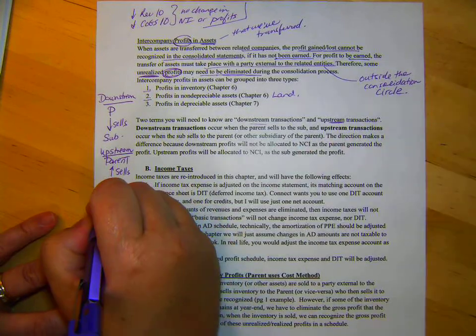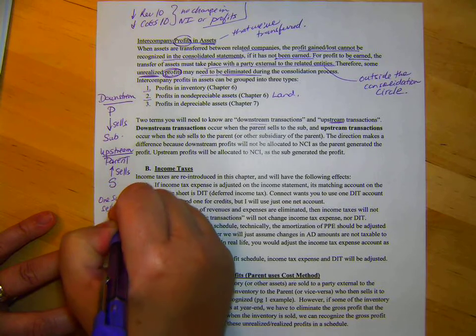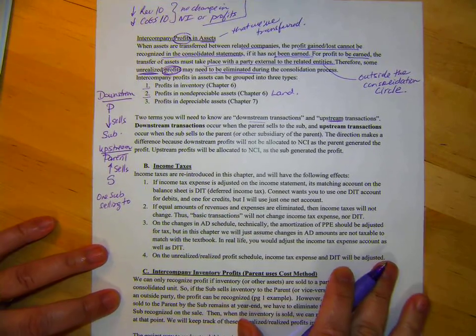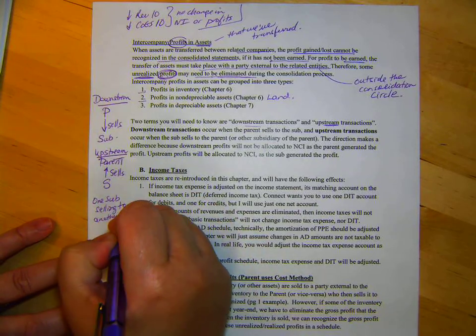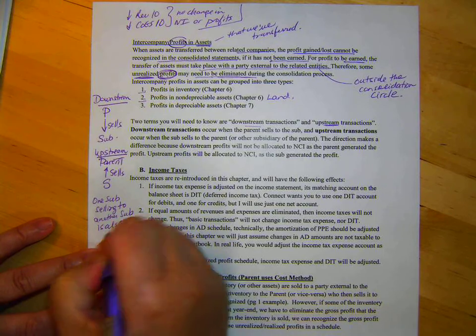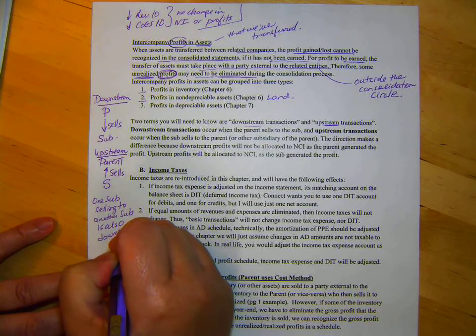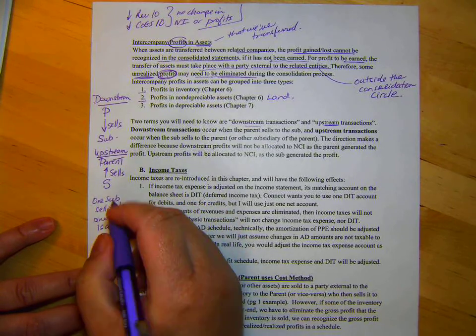Now, also, one sub selling to another sub, because of course there can be multiple subsidiaries, is also upstream. Oh crap, upstream, upstream, upstream, you guys.